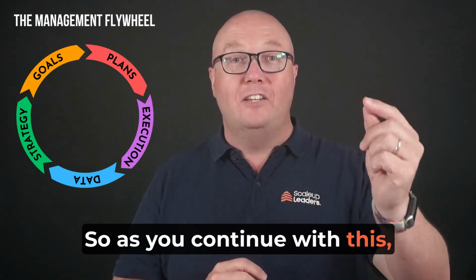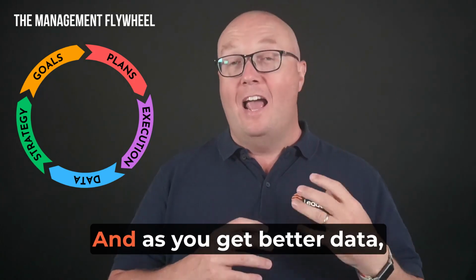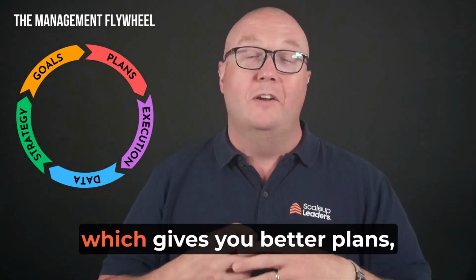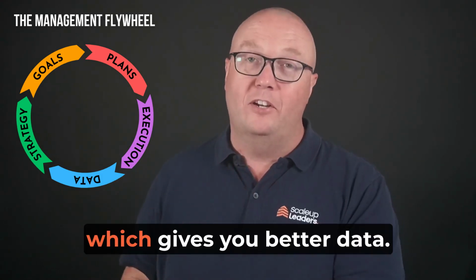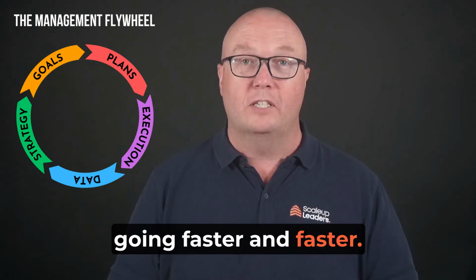So as you continue with this, each part of it feeds the next part of that cycle. And as you get better data, you end up with a better strategy, which gives you better goals, which gives you better plans, which gives you better execution, which gives you better data. And that cycle can continue going faster and faster.